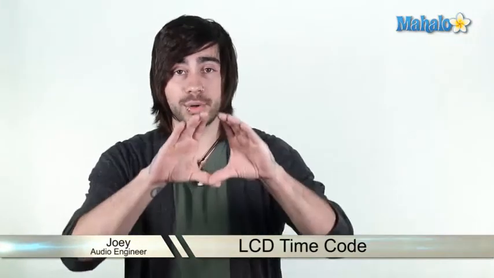In this video, we're going to take an overview look of GarageBand, breaking up the interface and focusing on the bottom half.